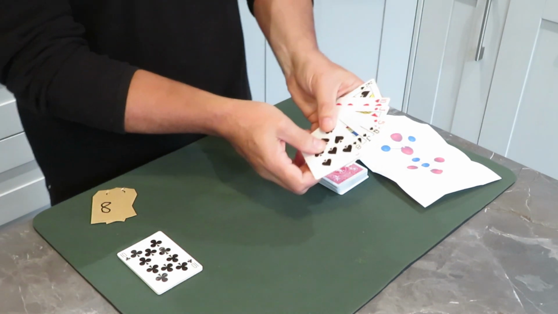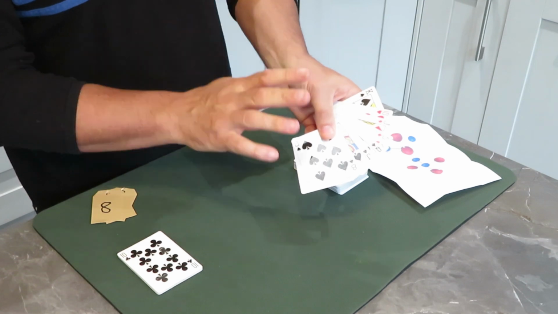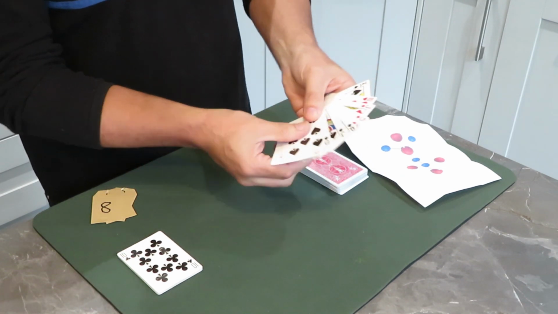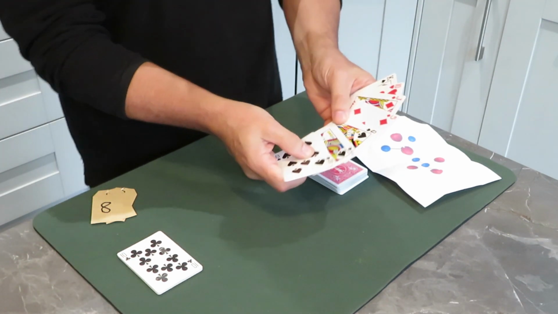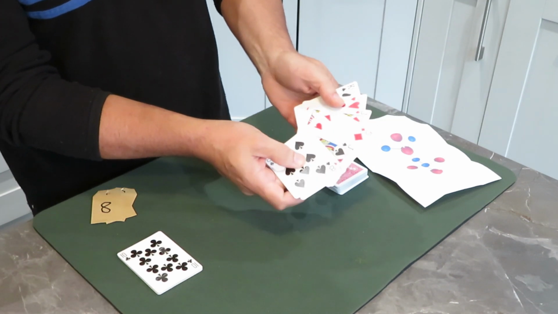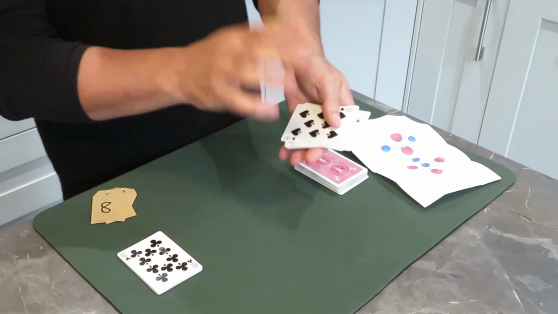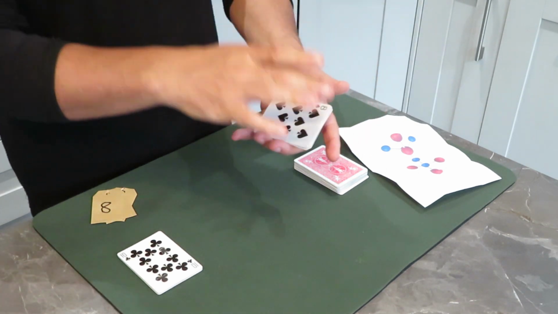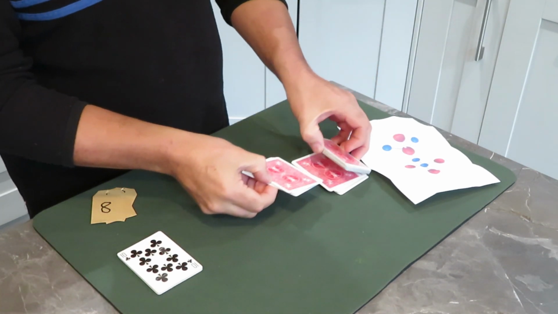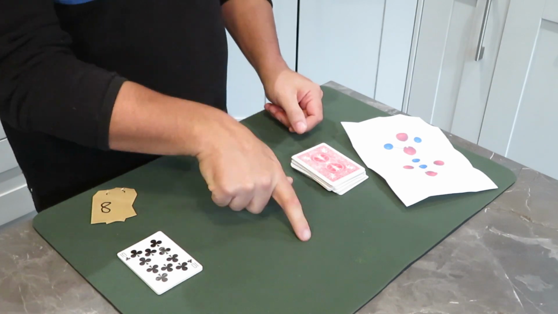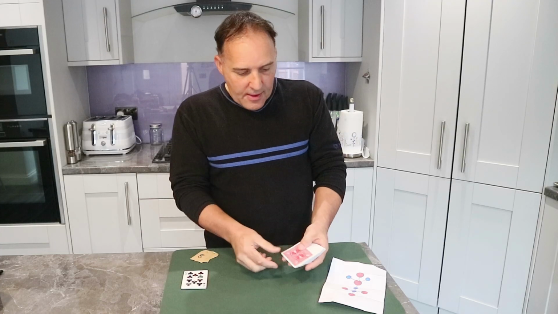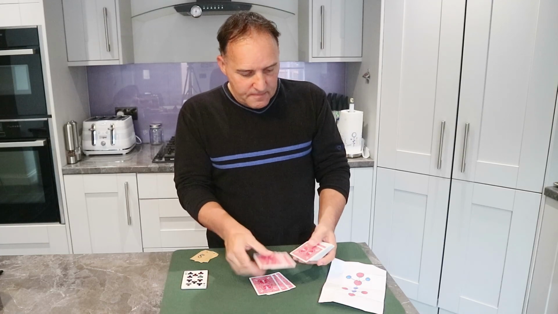looking here for any clubs. I've got to have at least 2 clubs. Doesn't matter if I get more. However, can you see on this occasion, I don't have any clubs. So what you do is you say, I'll tell you what, you shuffle the cards, put these back in the middle, and you deal off 9 cards. They deal off 9 cards.